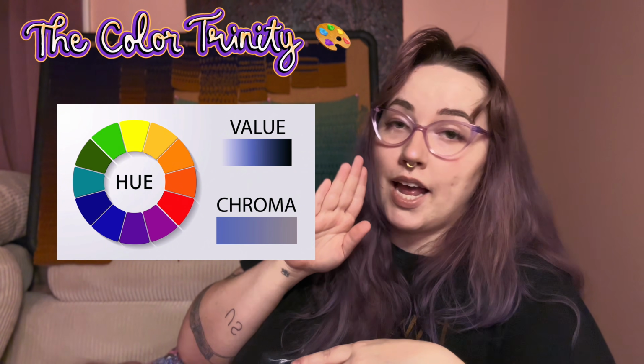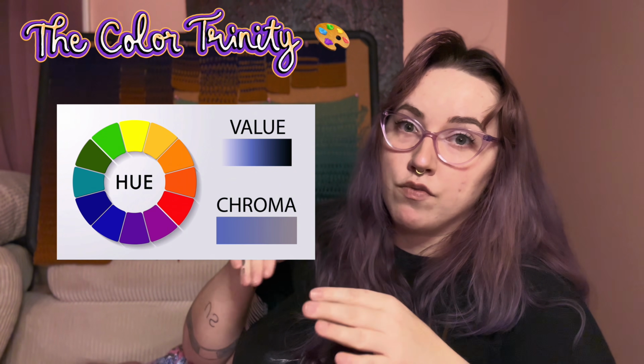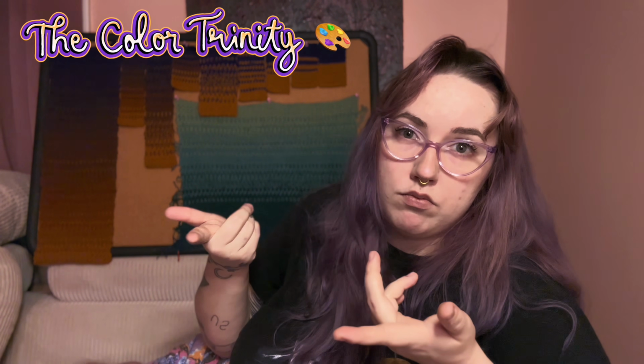So I like to refer to these as our color trinity. And trade secret, these are the 3 traits that are used to describe color in like every single creative industry ever. So you're kind of like a color theory master now.